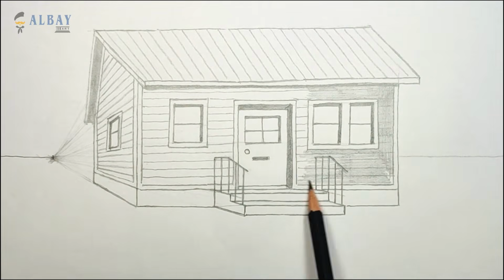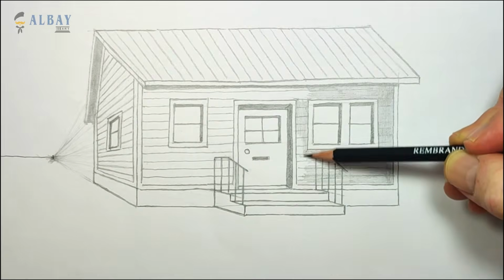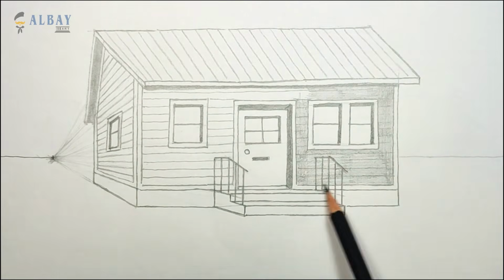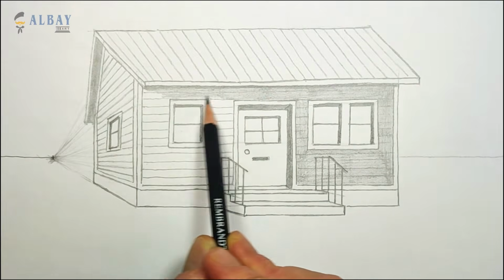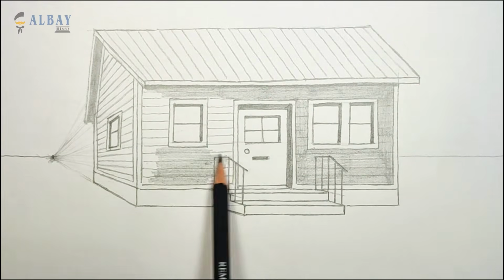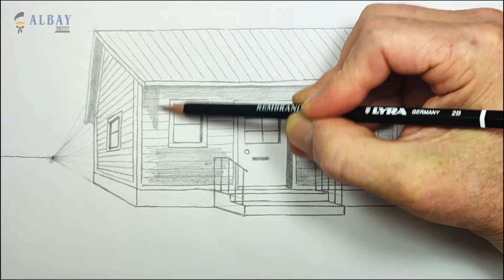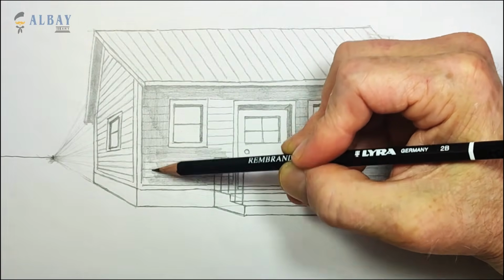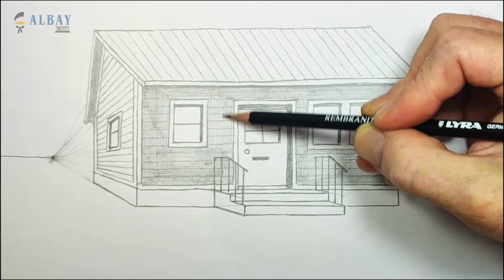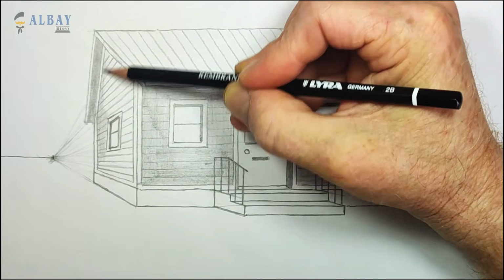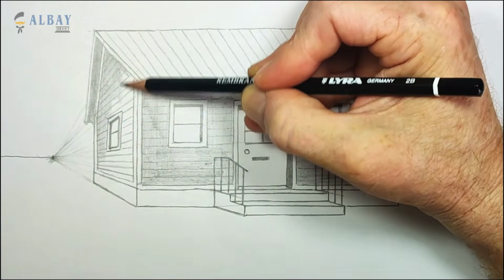It would be good if this house was in a garden. While drawing the garden, I will use the vanishing point from time to time. You can use your imagination to draw different things in the garden. When you're drawing, try to start with light lines at the beginning, because if you make a mistake, it can be difficult to correct or erase dark lines. At the end of your drawing, darken your lines.